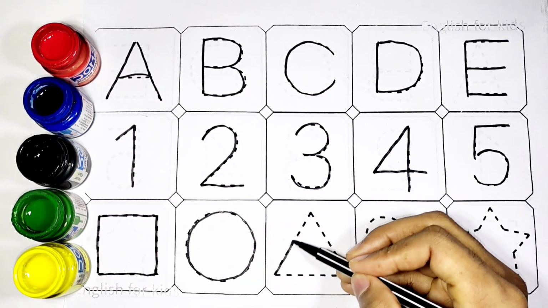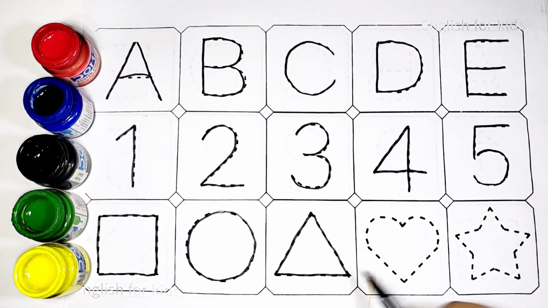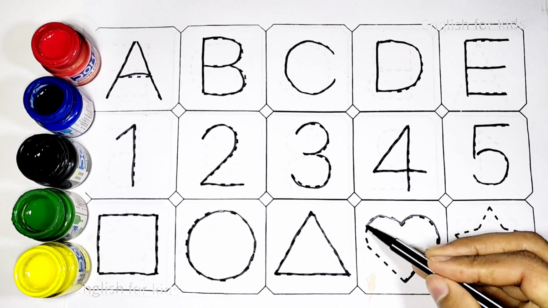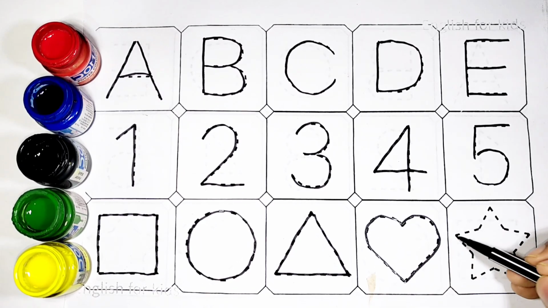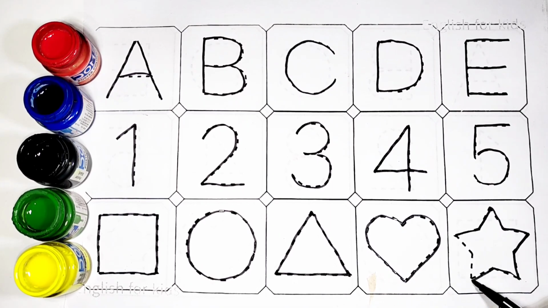Now we draw triangle. And the next one is heart. Kids, now we draw star. The shape of star.